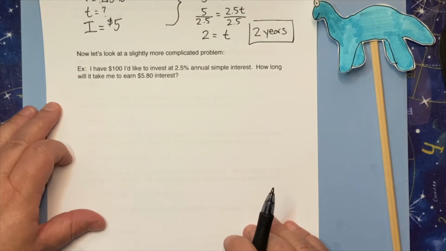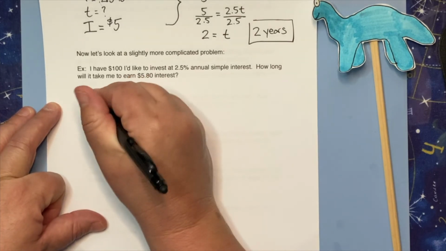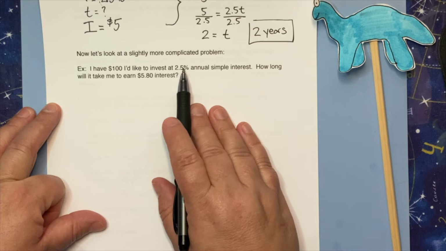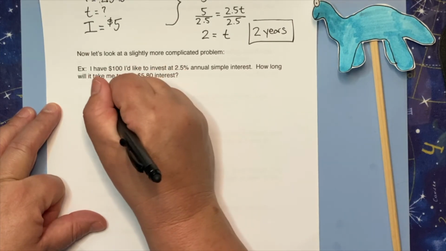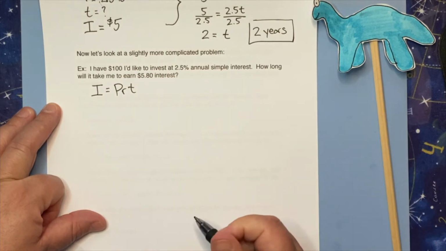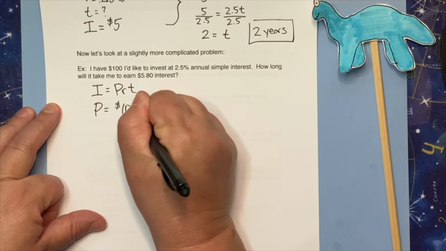So let's take a look at a very similar problem, but now, again, I have $100. I'd like to invest at 2.5% annual simple interest. So we know it's this formula because it's annual simple interest. I've got $100, so my P is $100.